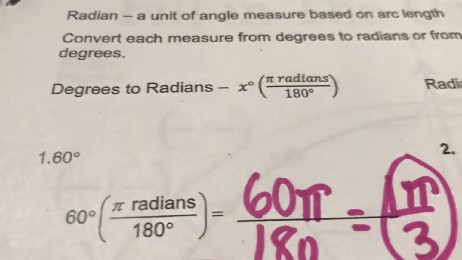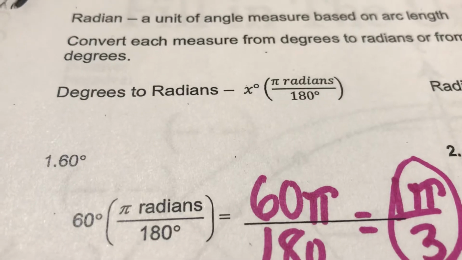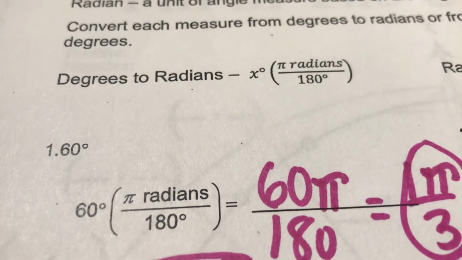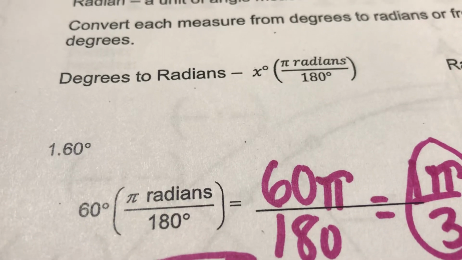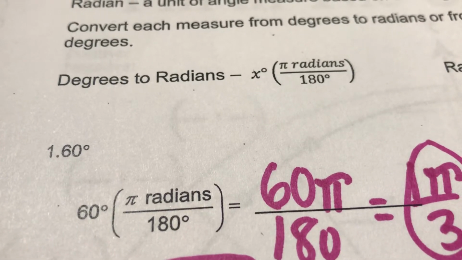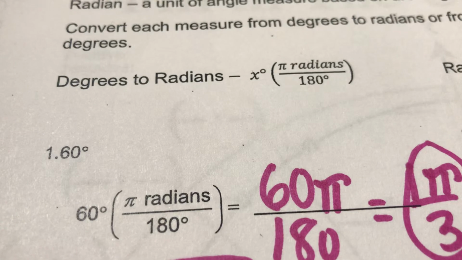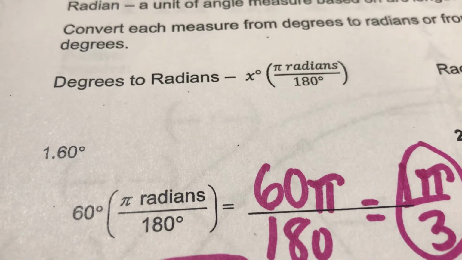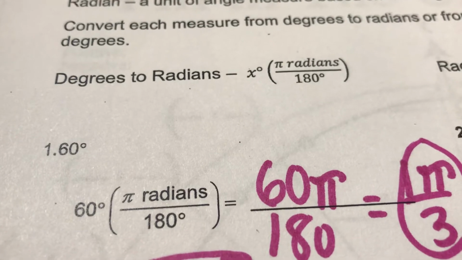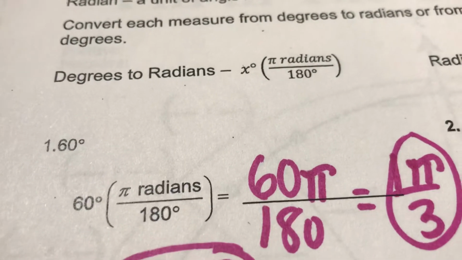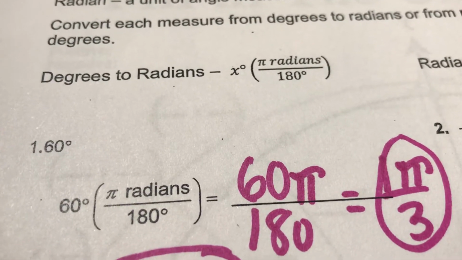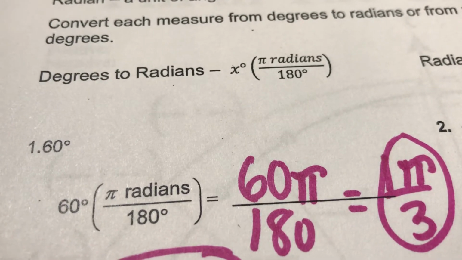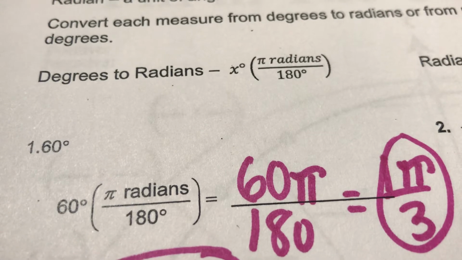So number one, you have 60 degrees and you're asked to convert that to radians. So you would multiply by pi radians over 180 degrees. When you multiply and you have a fraction, you just go straight across. So 60 times pi is 60 pi. 1 times 180 is 180. And you may leave your answer right there. Or you may reduce it.